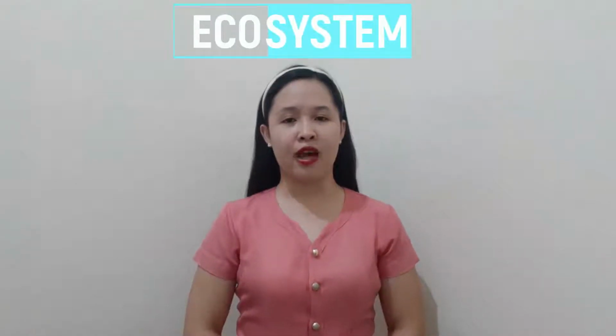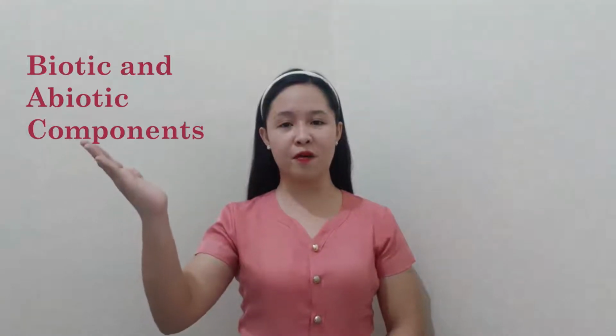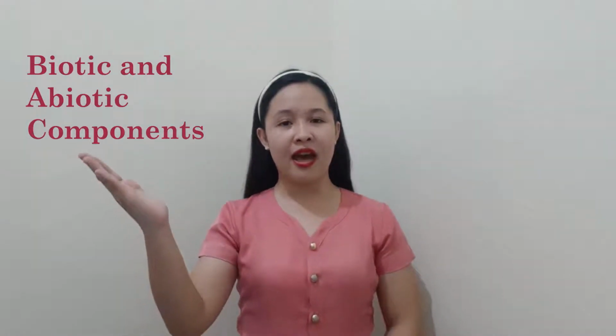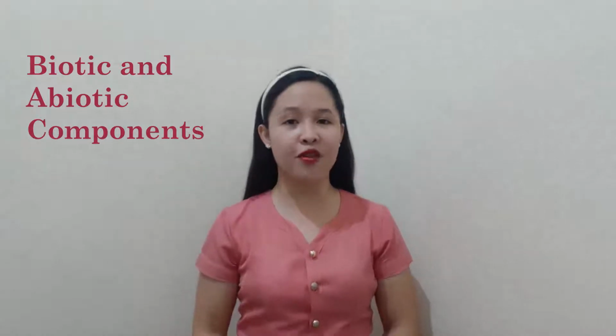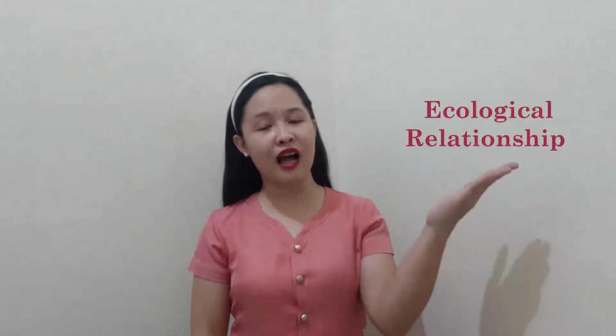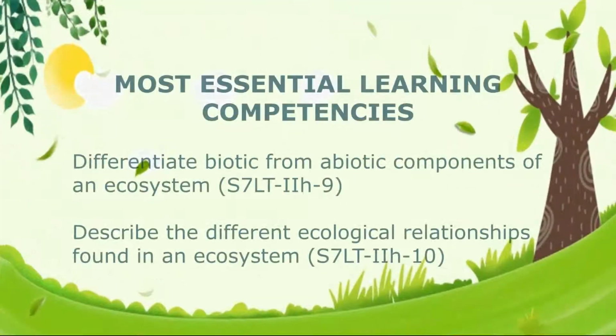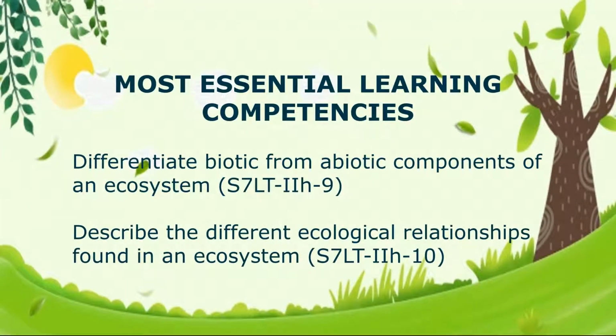Going to tackle about ecosystem. And you are going to differentiate biotic from abiotic components of the ecosystem and how these components live together and build ecological relationships. The most essential learning competencies in these lessons are: differentiate biotic from abiotic components of an ecosystem, and describe the different ecological relationships found in an ecosystem.